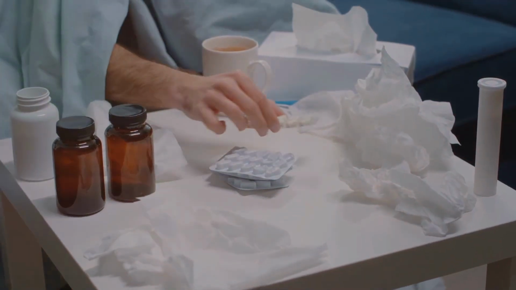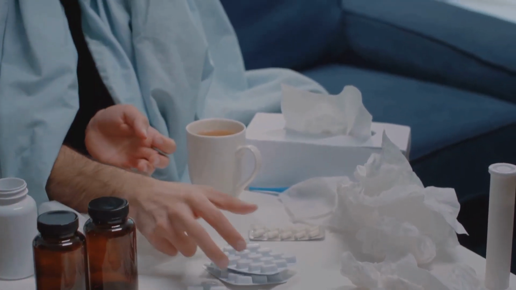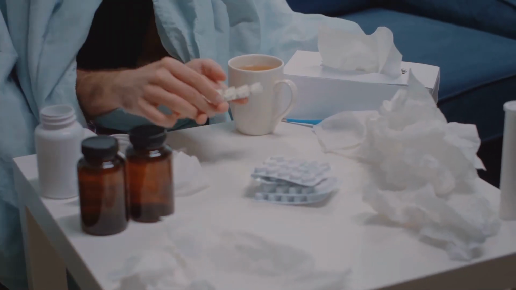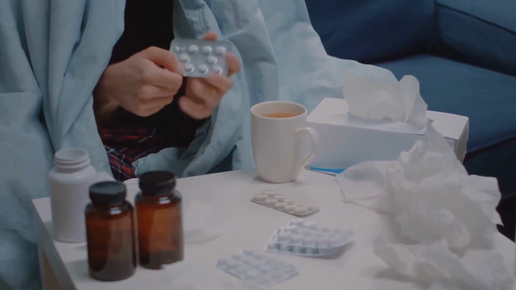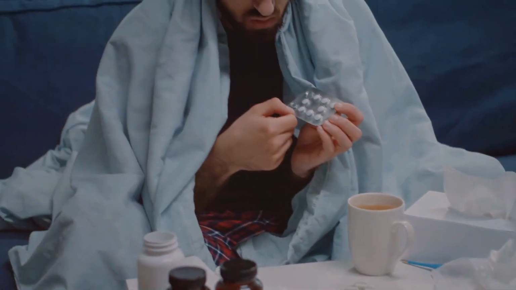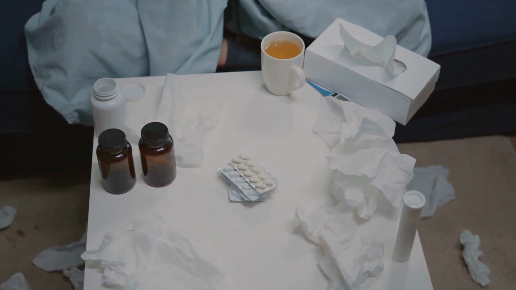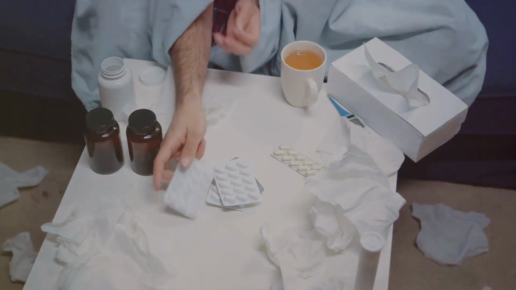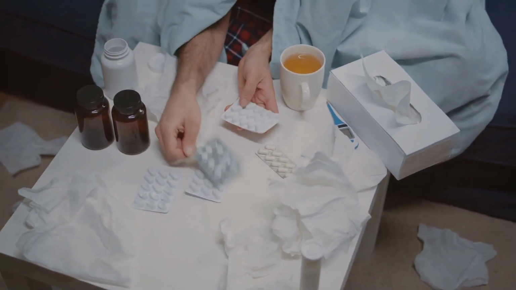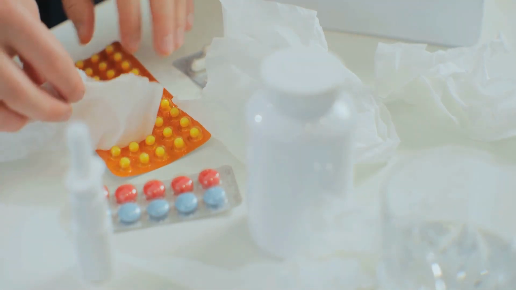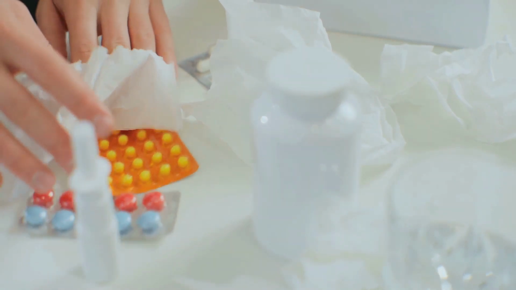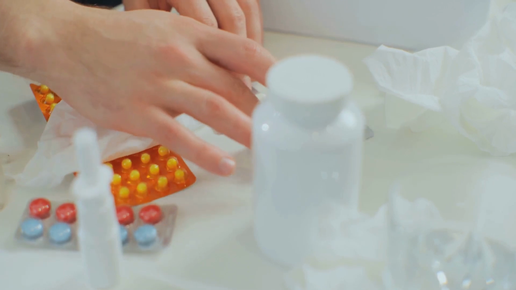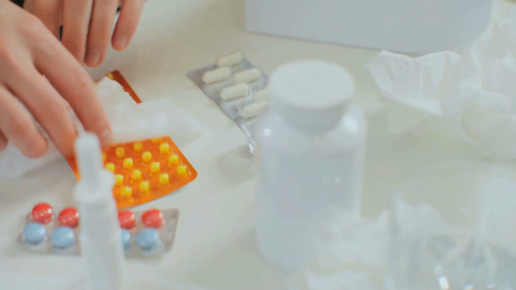When tonsillitis takes hold, the primary goal of treatment is to alleviate symptoms and eradicate the infection. The first line of defense is usually antibiotics, particularly when the infection is bacterial in nature. Antibiotics such as penicillin or amoxicillin are commonly prescribed to combat the streptococcus bacteria, the most common cause of tonsillitis. Remember, it's crucial to complete the full course of antibiotics as directed by your healthcare provider. Stopping treatment prematurely may lead to a recurrence or even a worsening of the infection.